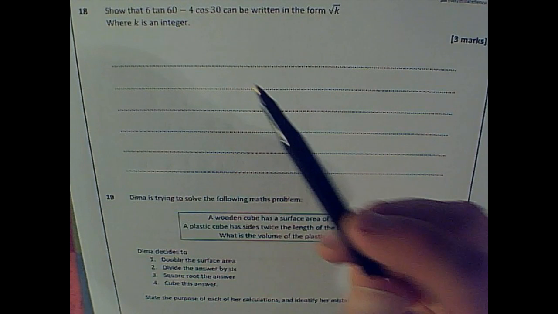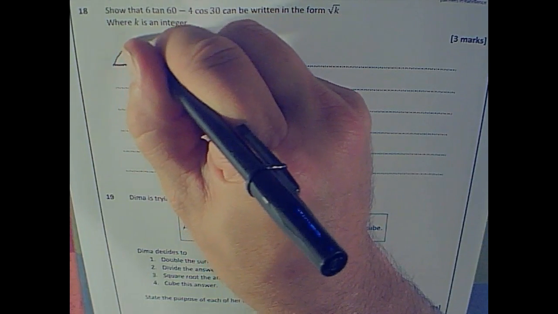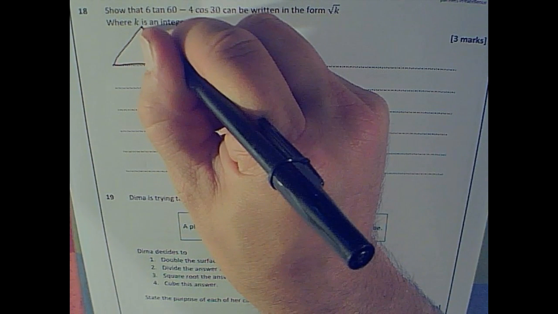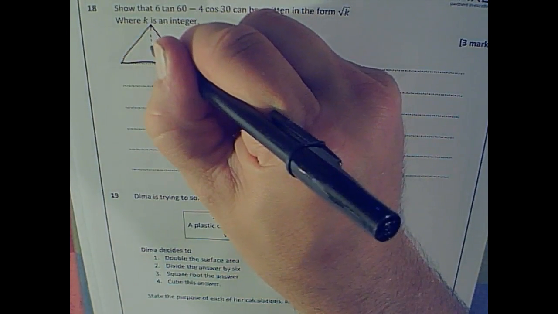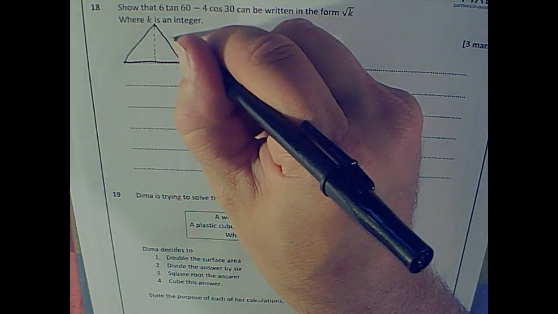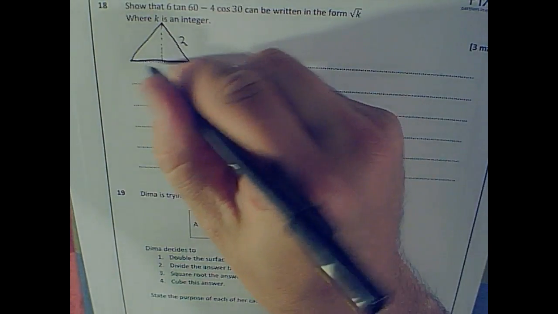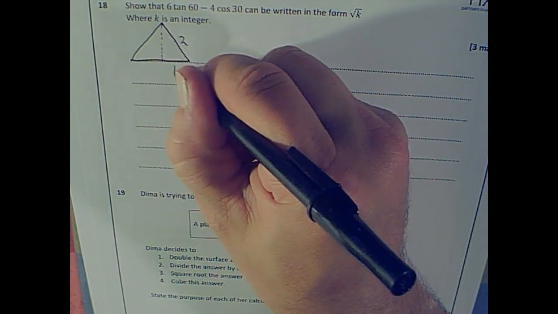If I'm dealing with 60 and 30, I want to construct for myself, or draw for myself, a little sketch of an equilateral triangle. And this equilateral triangle I'm going to split. And my equilateral triangle is going to have side length 2, which means that that one there is 2. And because this is split in half, this one here is 1.